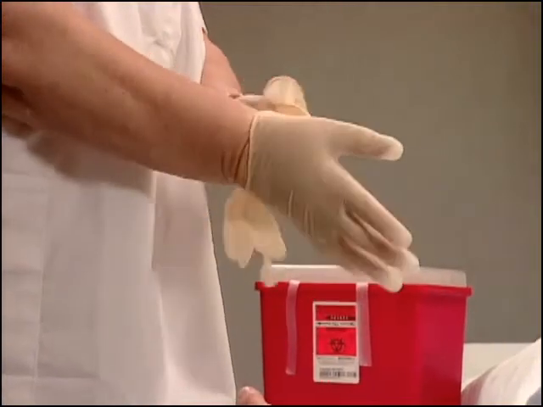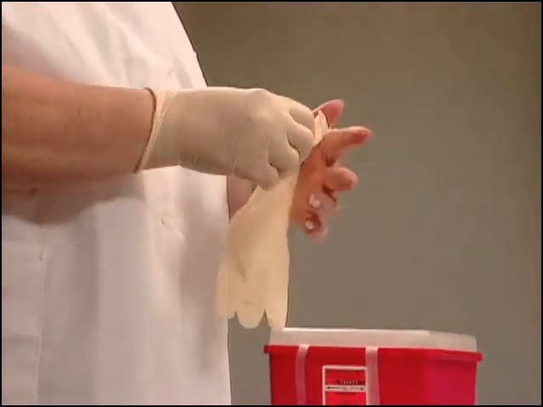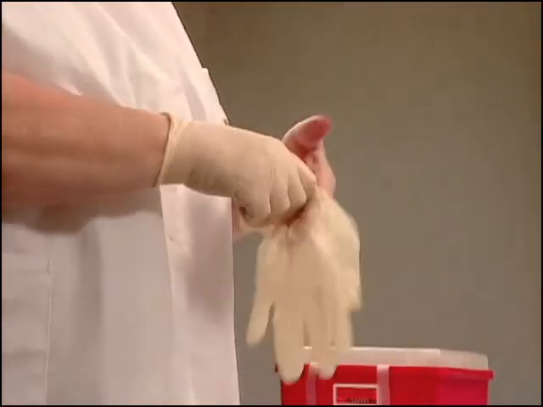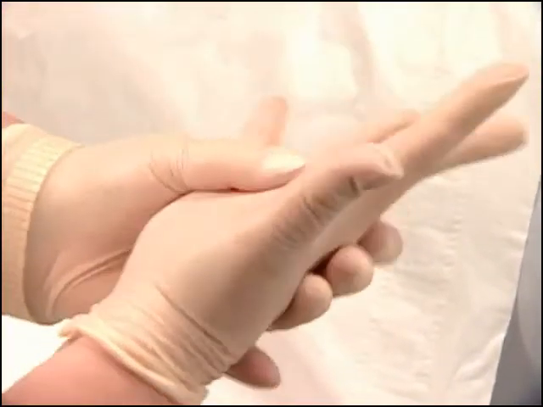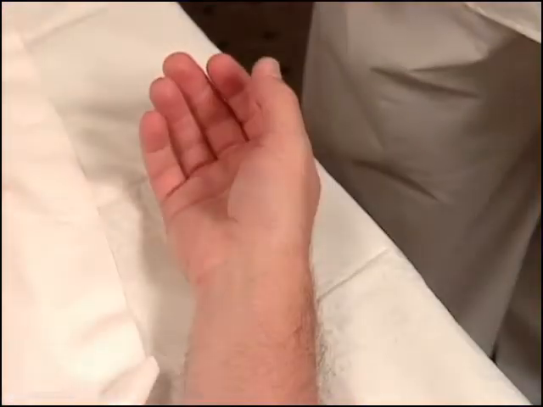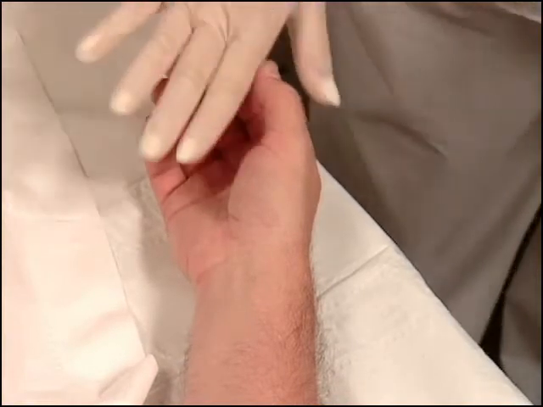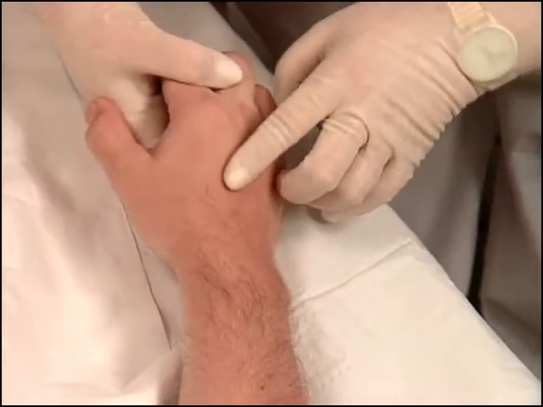Don your gloves. Make sure they fit snugly, and inspect them for tears and holes. Never tear off or remove any part of the gloves while you are wearing them. Begin the procedure by asking to view the patient's arm to check for the patient ID band.